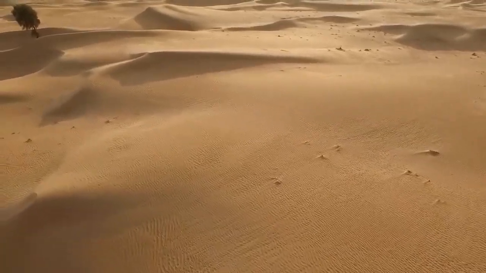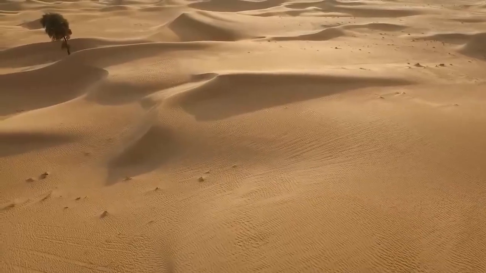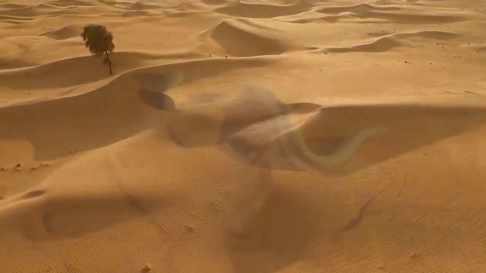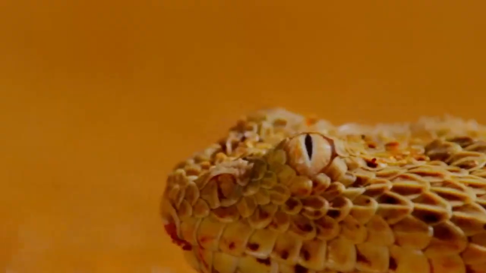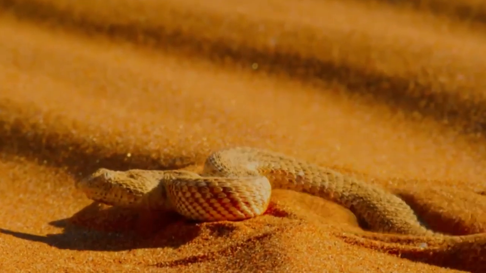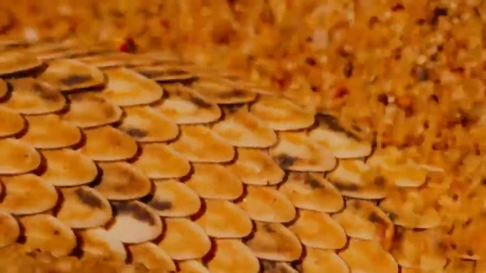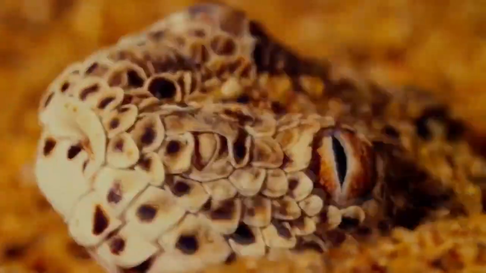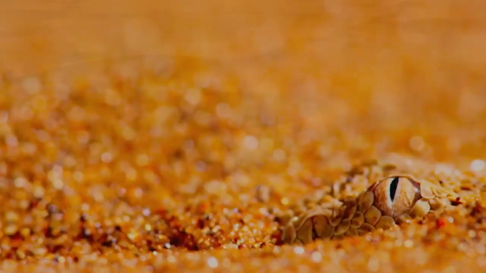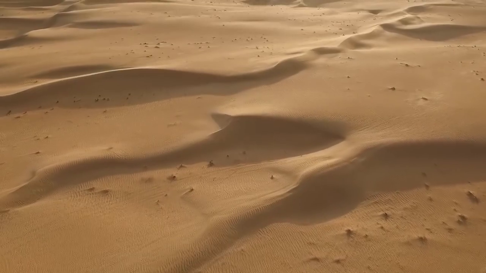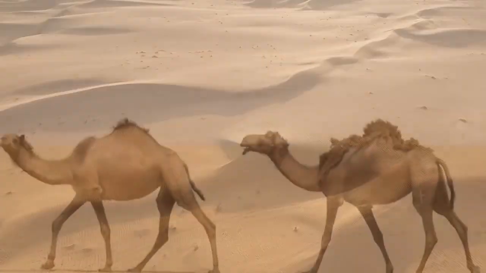They eat it and fill themselves with water. And some animals like lizards, snakes, they burrow themselves into sand so that they protect themselves from cold and hot weather. The common animal of desert is camel.